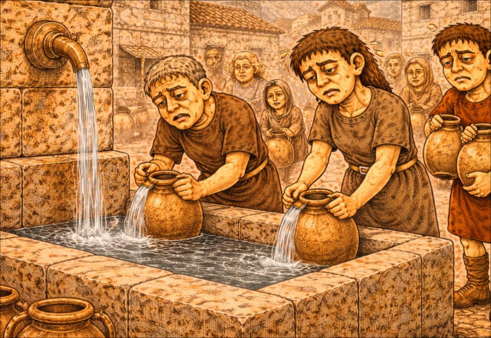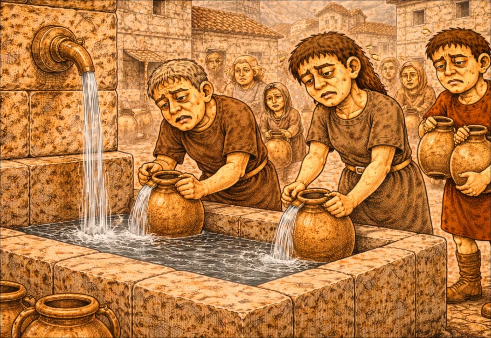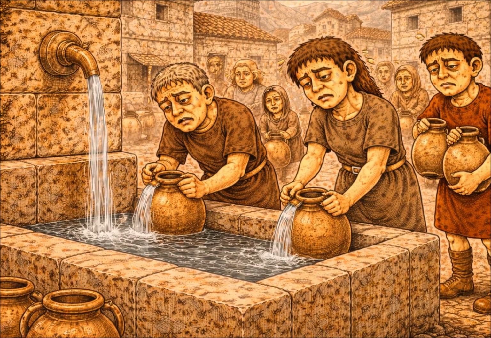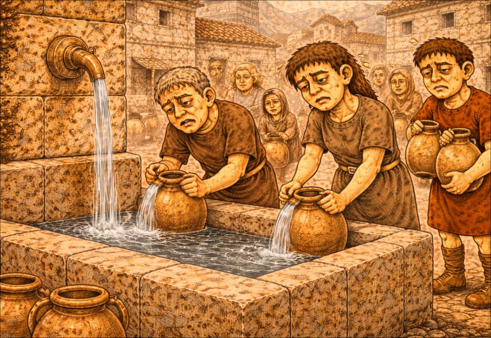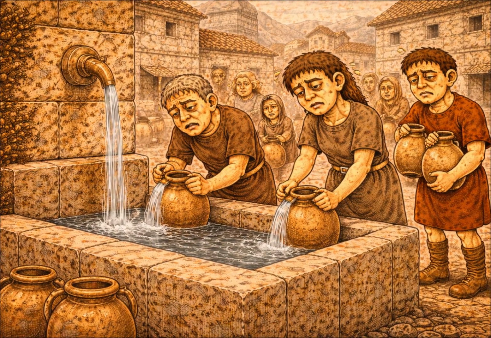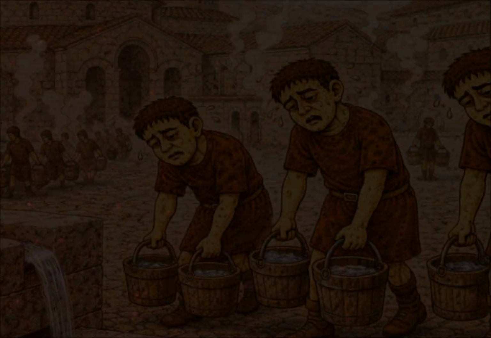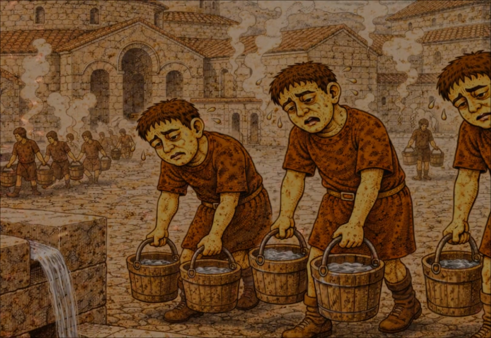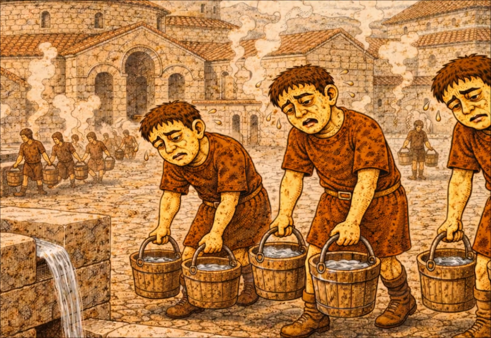However, the basic principles remain the same. Water must be transported from source to destination. The system must be watertight. The gradient must be carefully calculated. Maintenance must be regular and thorough.